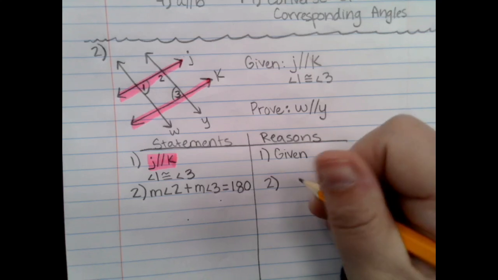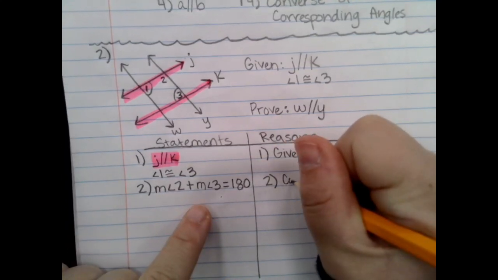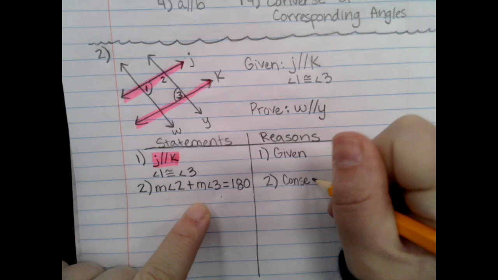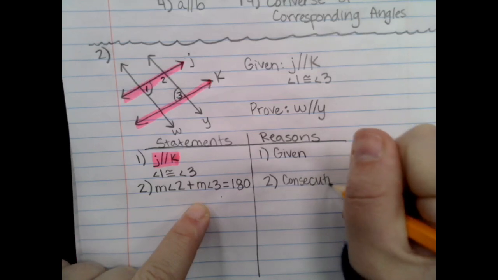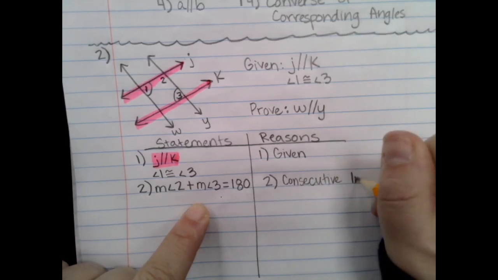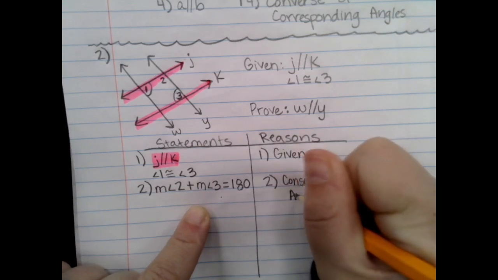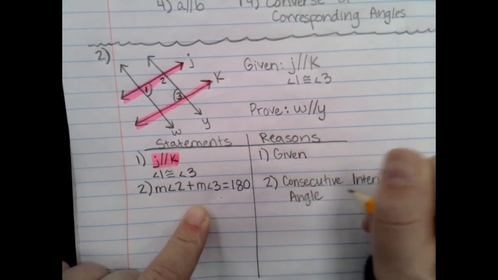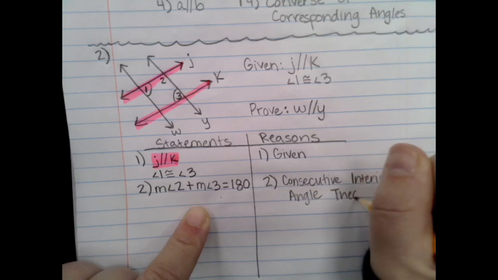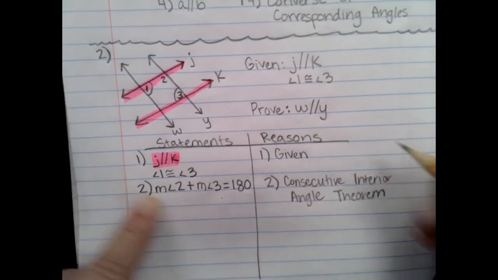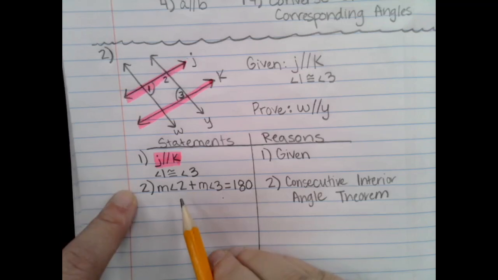All right, now that's our consecutive interior angle theorem. I'm going to write out that whole word because that's going to be important later on. This time we're using the theorem. We started with parallel lines, then we said they're supplementary.